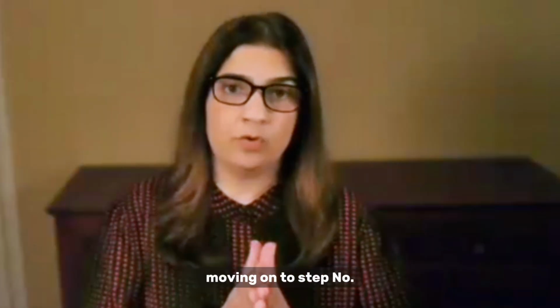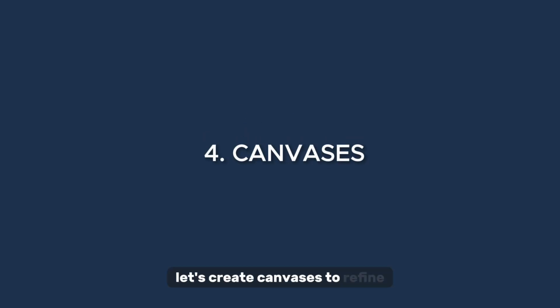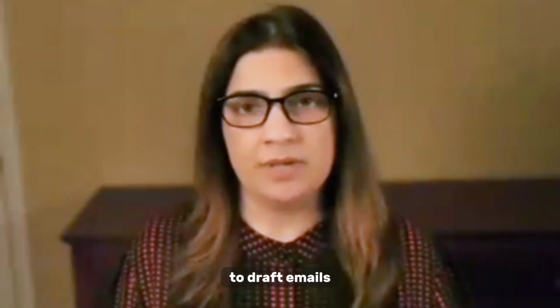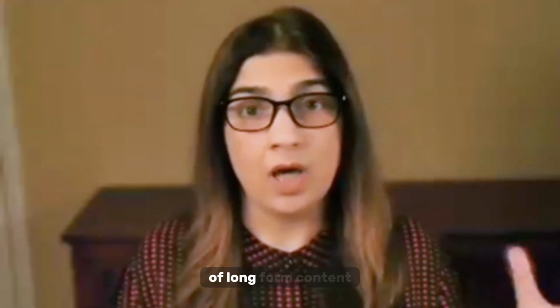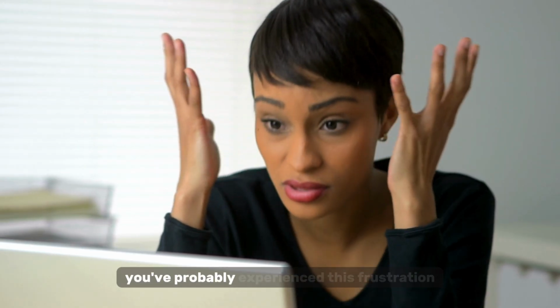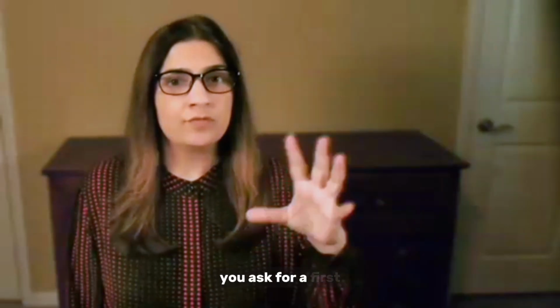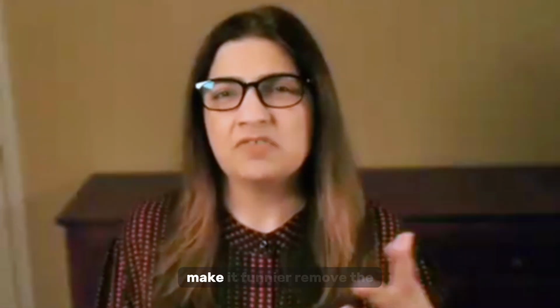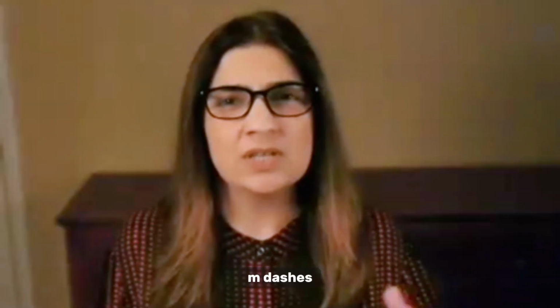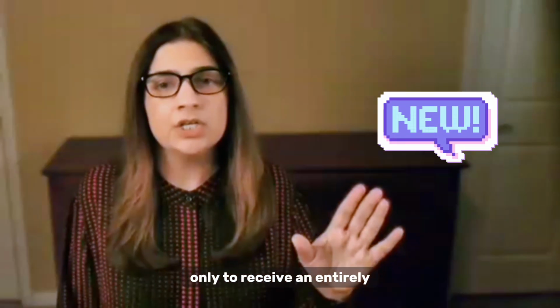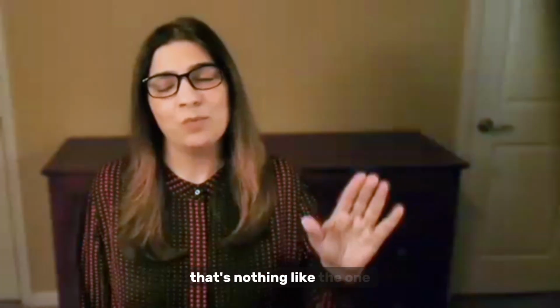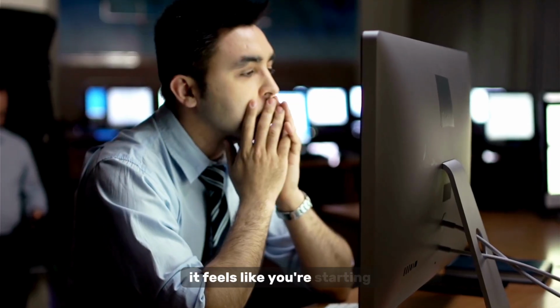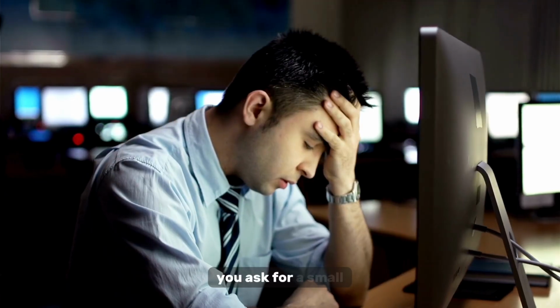Moving on to step number 4. Let's create canvases to refine your output. If you've used ChatGPT to draft emails, marketing copy, or any kind of long-form content, you've probably experienced this frustration. You ask for a first draft, see some potential, then ask for tweaks: make it funnier, remove the em dashes, add a friendly closing, only to receive an entirely new version that's nothing like the one you liked. It feels like you're starting over each time you ask for a small change.